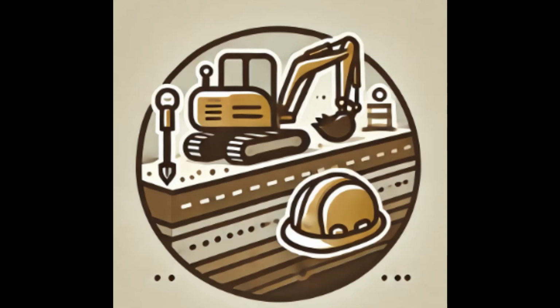Yeah, absolutely. This standard is all about keeping workers safe during excavations. Really, it's a lifesaver. Okay, so I know excavations can be dangerous. We all know that, right? But I'm really curious, what are some of the less obvious hazards that 1926.651 addresses?